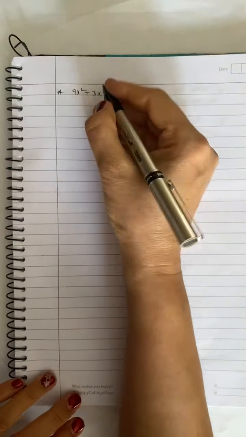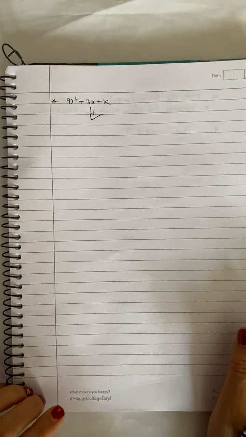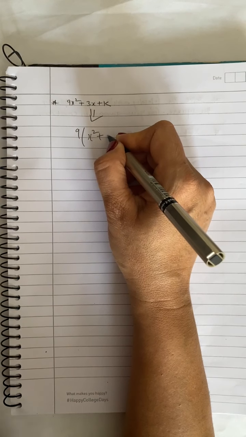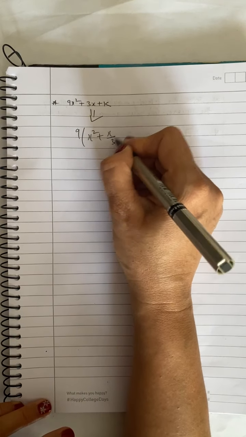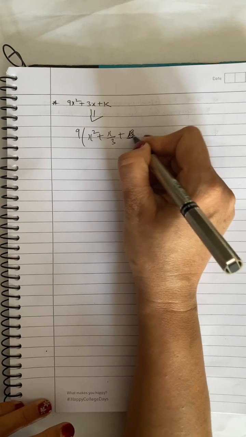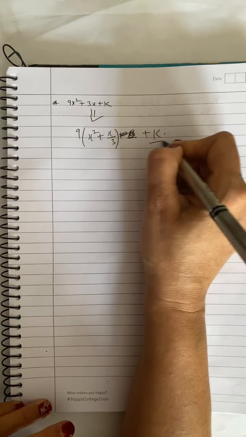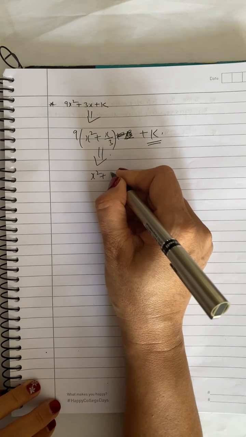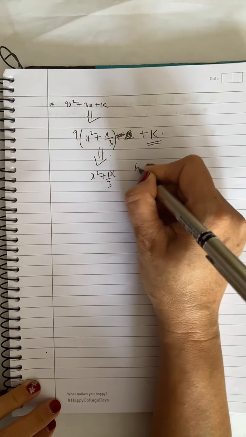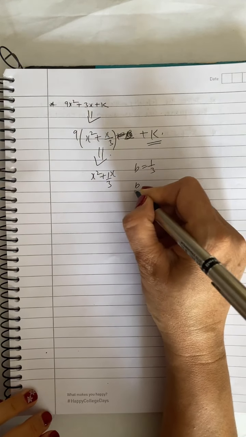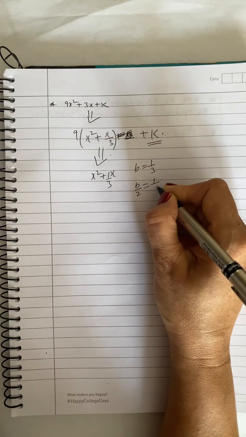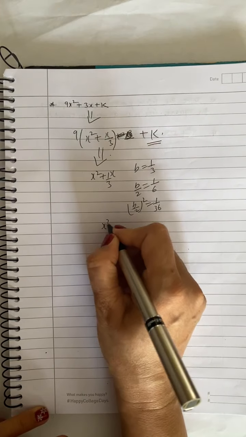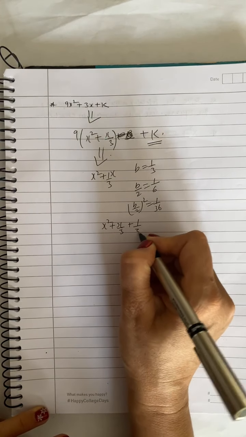The next one is 9x squared plus 3x plus k. The first thing I'm going to do is take this 9 common here. So that gives me x squared plus x over 3 plus k over 9, and I can keep this k separate here. Let's only focus on x squared plus 1 over 3 x. So b in this case is 1 over 3, which means b over 2 is going to be 1 over 6, and b over 2 whole square is 1 over 36. So you get x squared plus x over 3 plus 1 over 36.